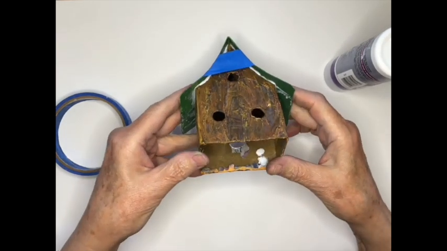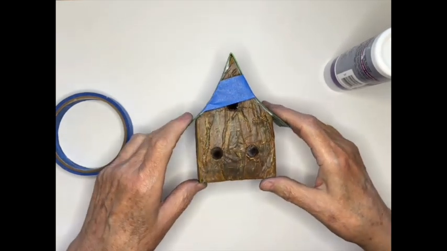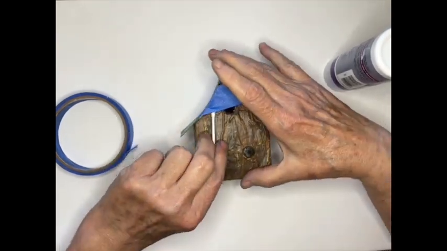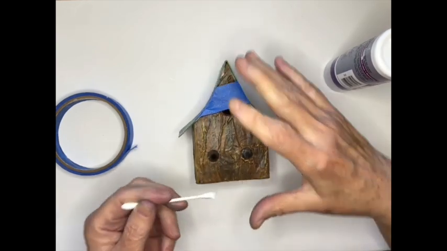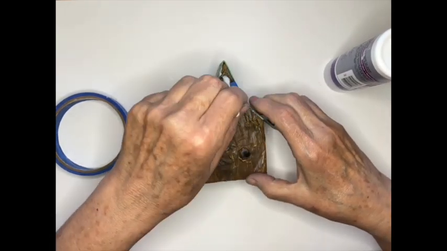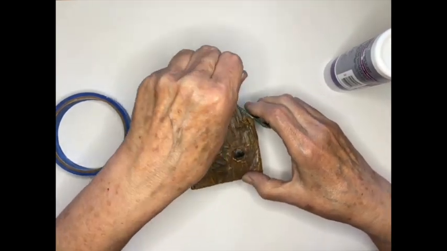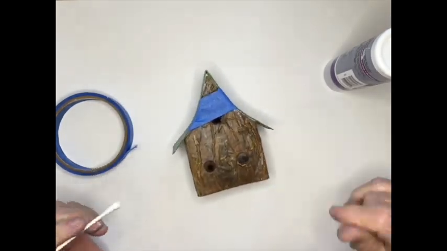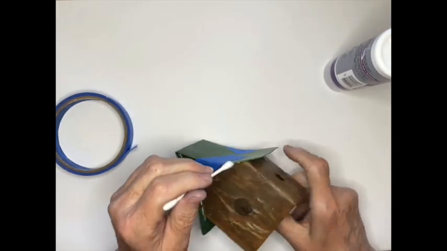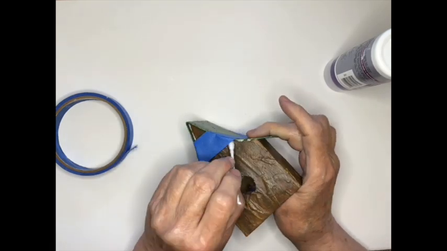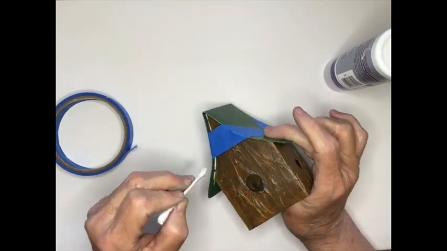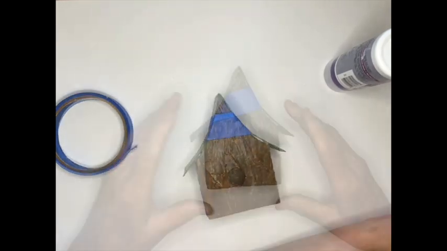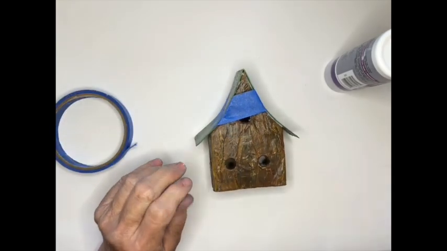I'm going to get a little cotton swab and do that. Not too bad. And then I'm going to decorate it.